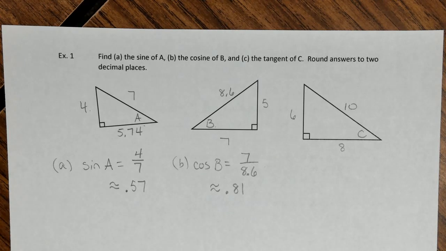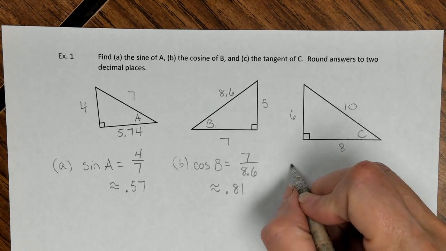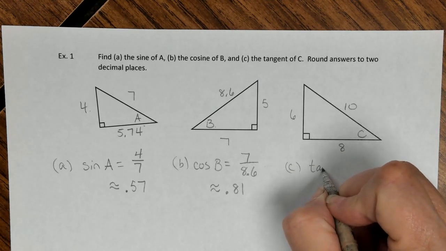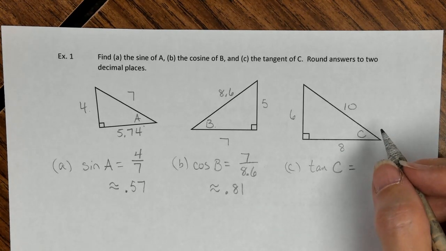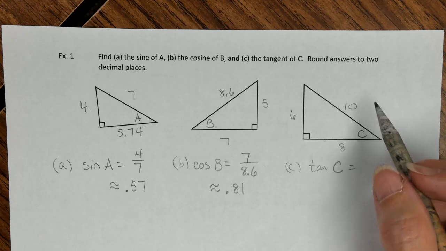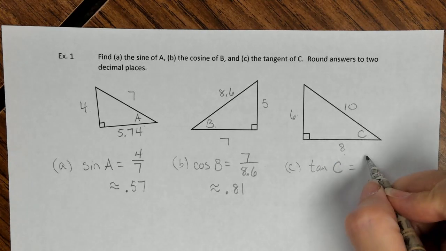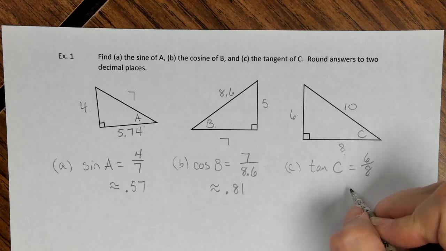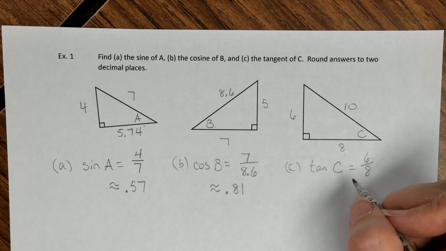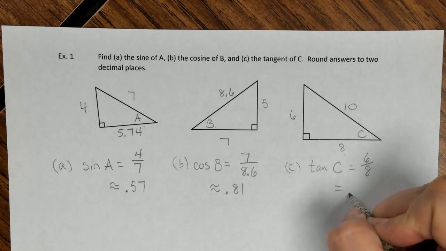And then for C, we're doing the tangent. The tangent of C is opposite over adjacent, so that is 6 over 8, which is 3/4, so even without a calculator, and now I don't need to do approximately, that's exactly 0.75.